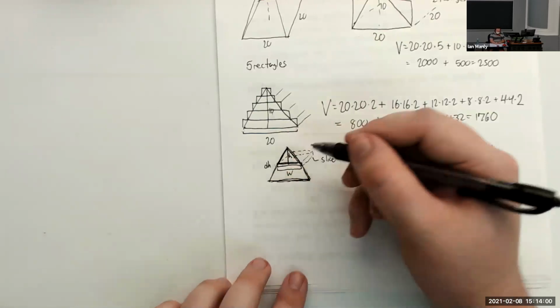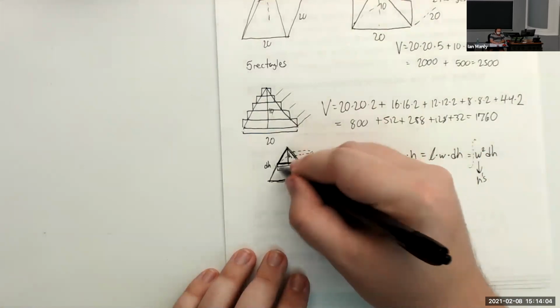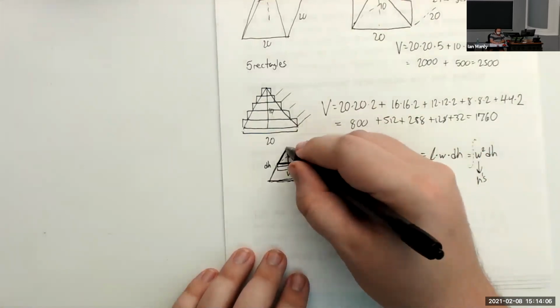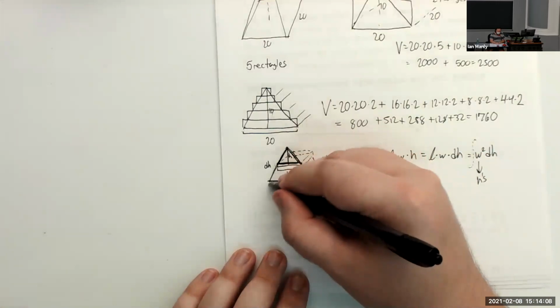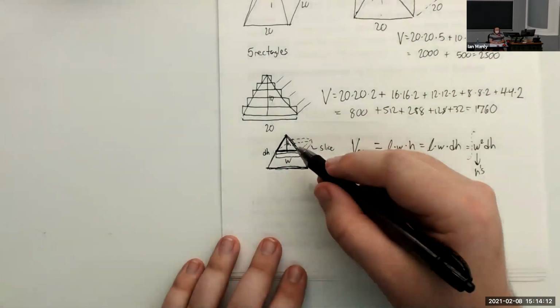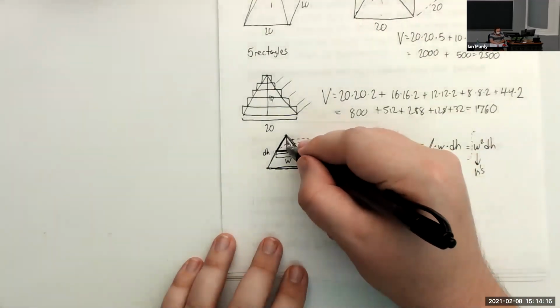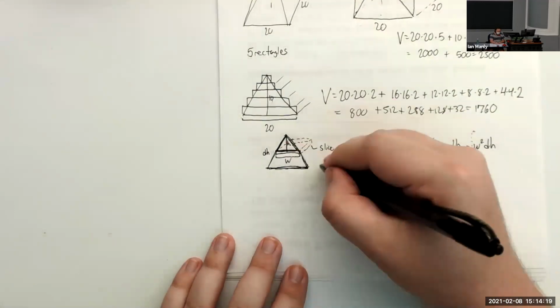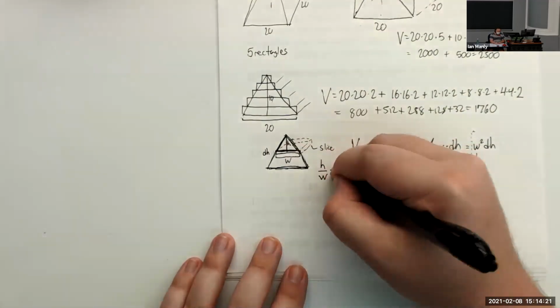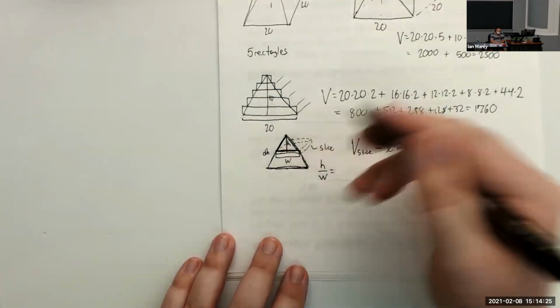Yeah, they're going to be similar triangles. That's right. So this smaller triangle here is said to be similar to this triangle right here. Okay, now what does that mean mathematically? It means that the ratio of their side lengths is the same. So if I do the vertical dimension divided by the horizontal dimension, that's got to be the same as the vertical dimension here divided by the horizontal here.